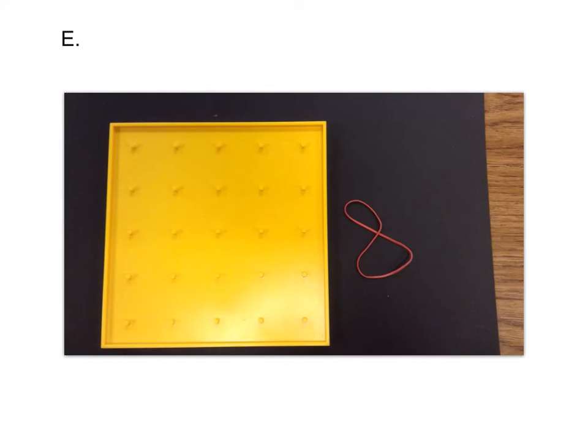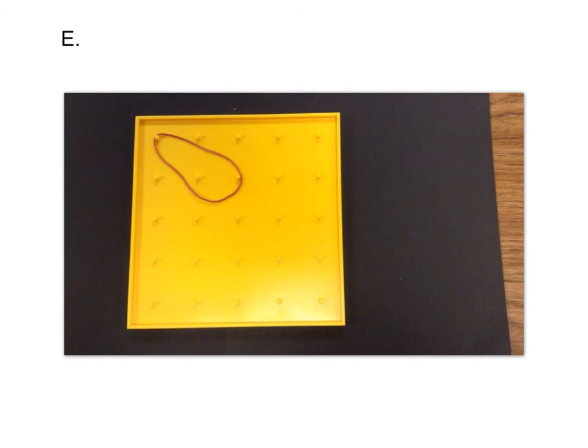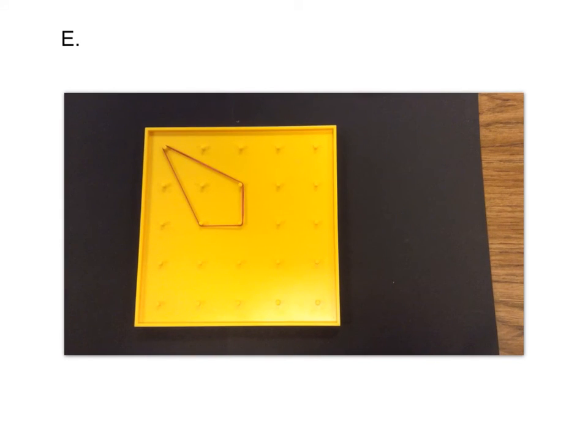On letter E, we're forming a quadrilateral with 2 pairs of congruent adjacent sides and whose opposite sides are not congruent. This one's a little bit tricky, so hang in there. So we start with our rubber band in the top left corner and stretch it down so that we have a diagonal going downward and another diagonal, and then we've got a small point on the front.